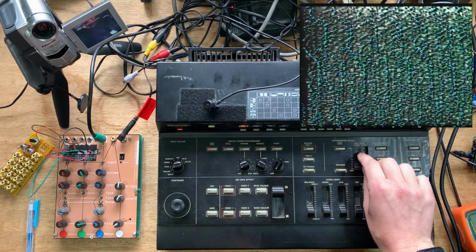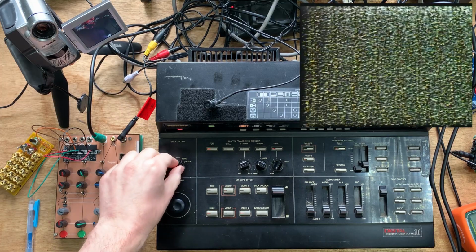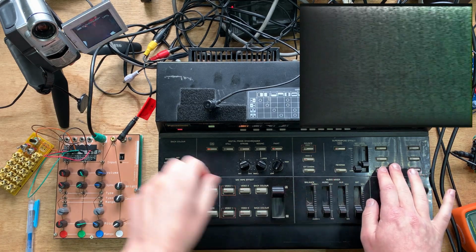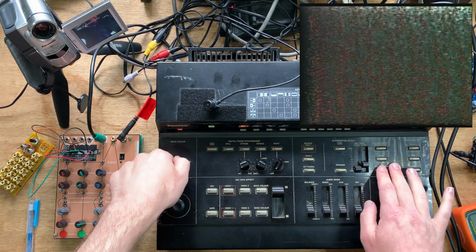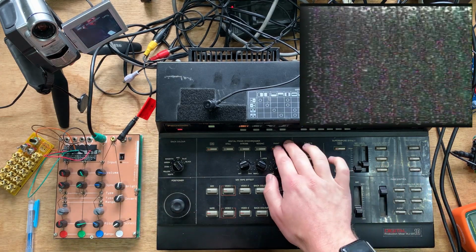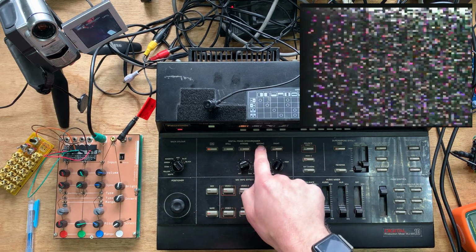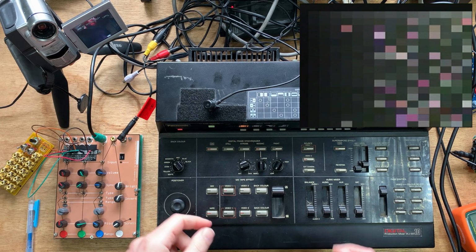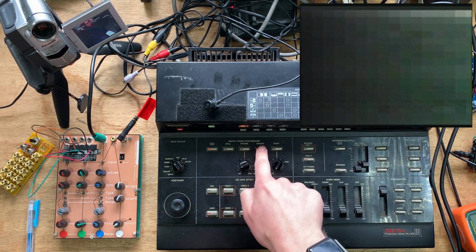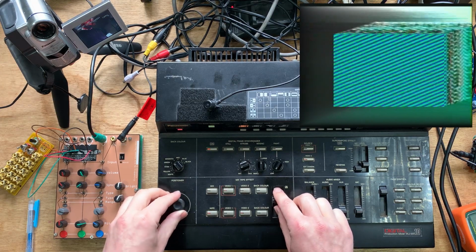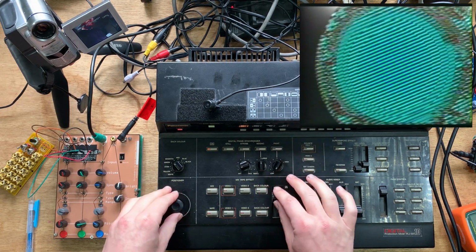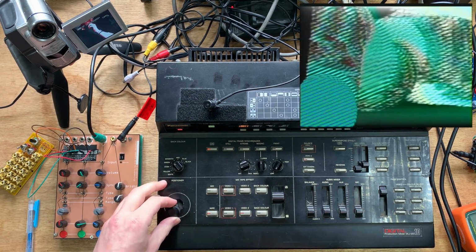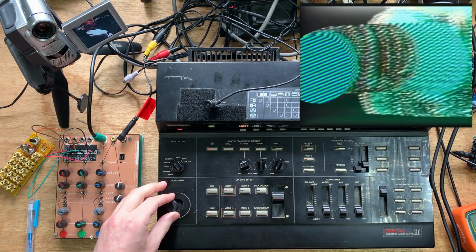We can, of course, have a superimposer in our feedback pass. You can see the kind of nice smears that I'm getting here.